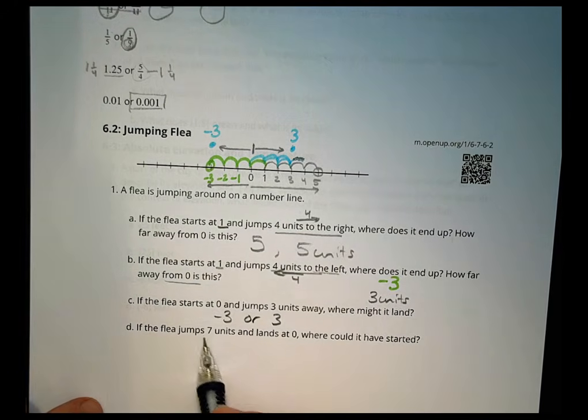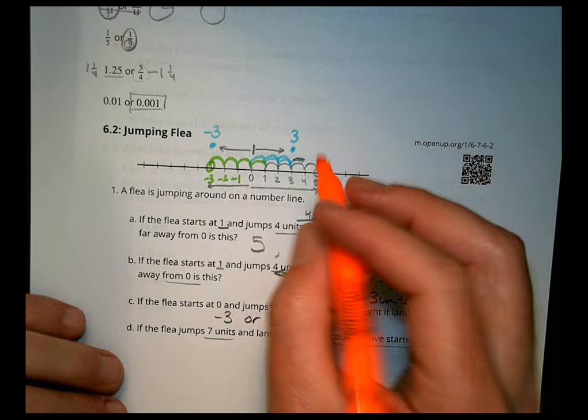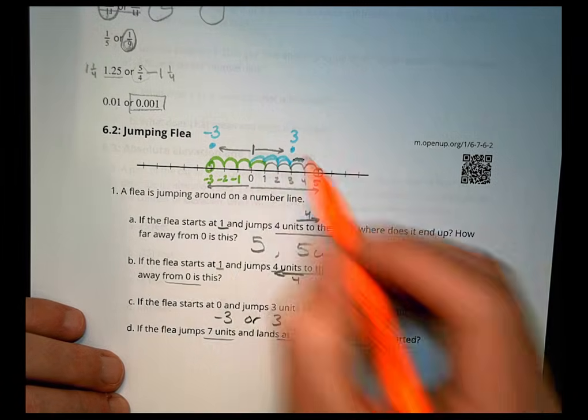If the flea jumps 7 units and lands at 0, where could it have started? So coming back the other way, where could it start if it jumped 7 units and landed at 0? For this one, you can think about, okay, let's go the opposite direction.